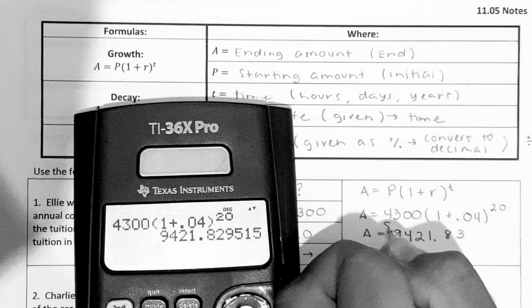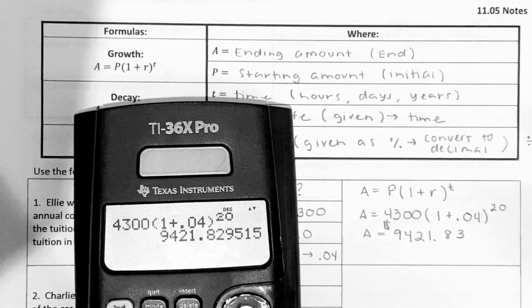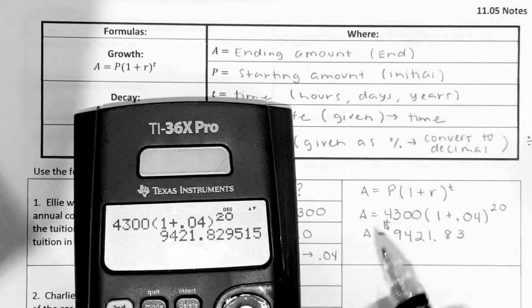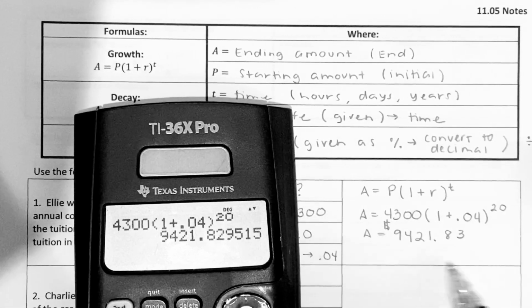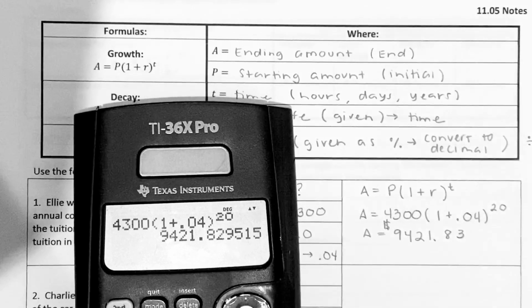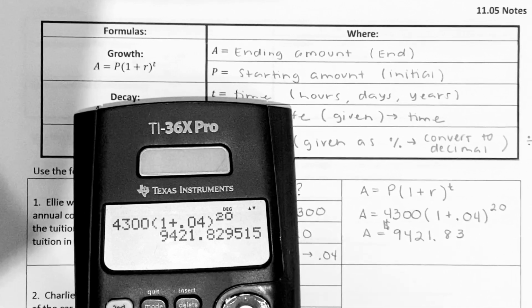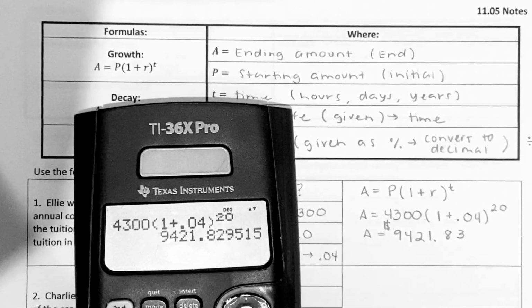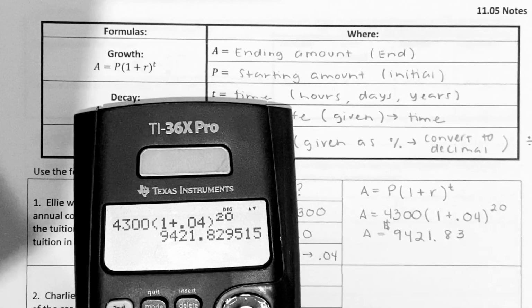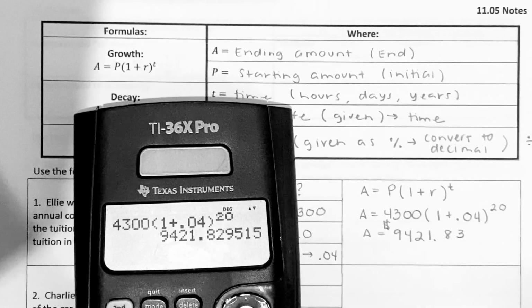This is an amount of money. This is what her current tuition costs. So that's what the tuition costs in the year 2020. If it started at $4,300, it's going to end at $9,421.83. So again, to round, it was a 2. Look at the next one, it's a 9. You have to round up to get the 3. So just make sure you round appropriately. You can't just stop and not write the next number, so the 9 rounds the 2 up to a 3. I know that sounds kind of stupid, but all right.